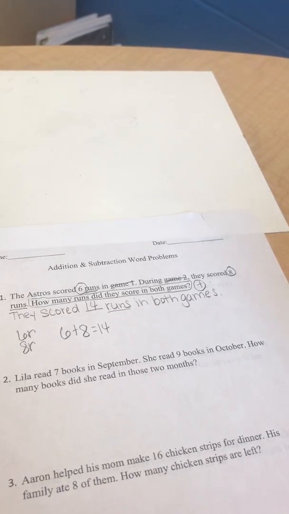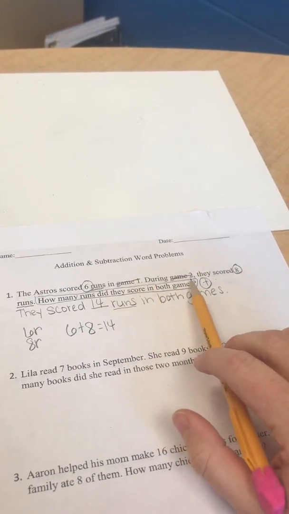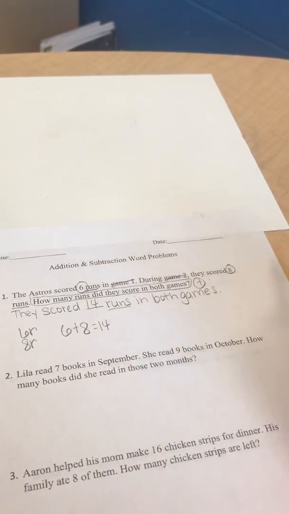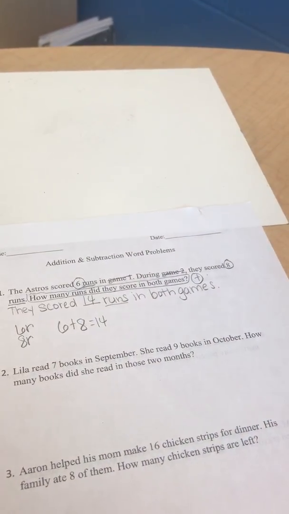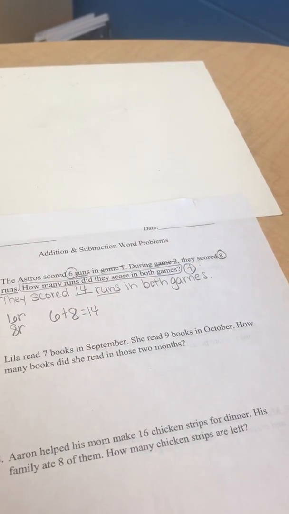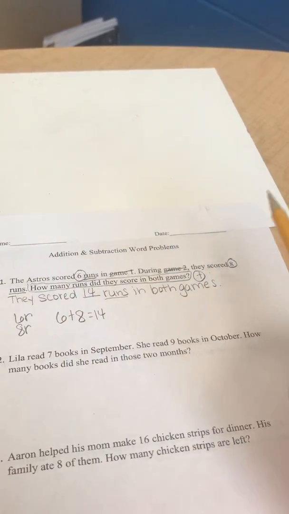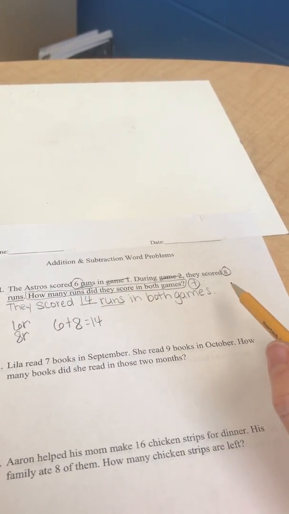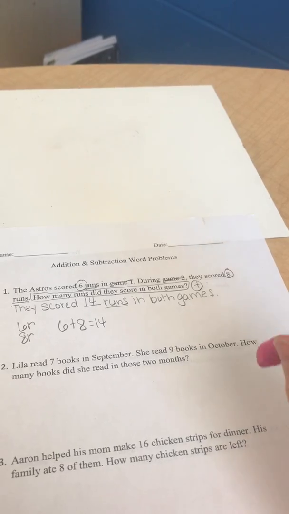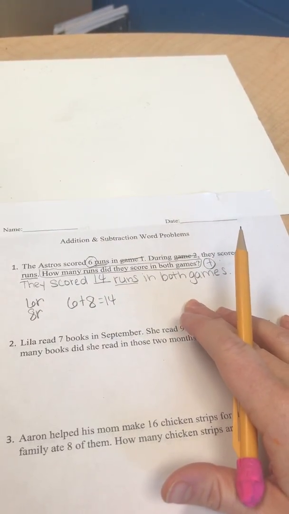The reason why I got that answer is because I added 6 and 8 together. I took out 1 and 2 because I didn't want it to confuse me. I am talking about both games, but I did not want to add 1 and 2 together, which is why I took it out. I did put 6 and 8 together, and that is how I got 14. So I don't think there's another way I could have solved this problem. I do think this is the best way, and so that is how I'm going to find my answer.